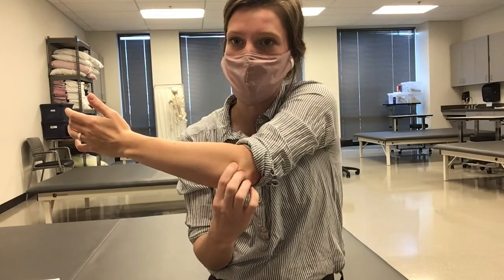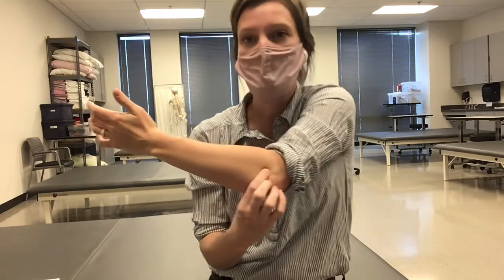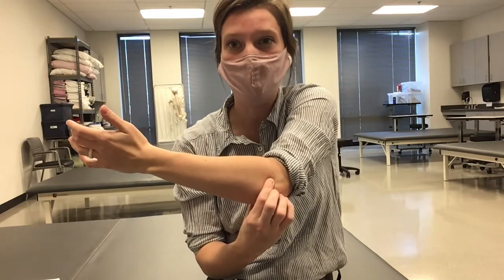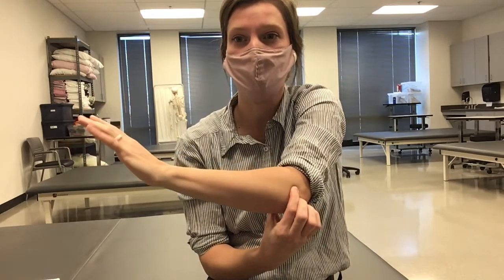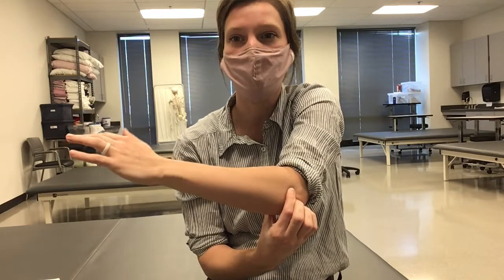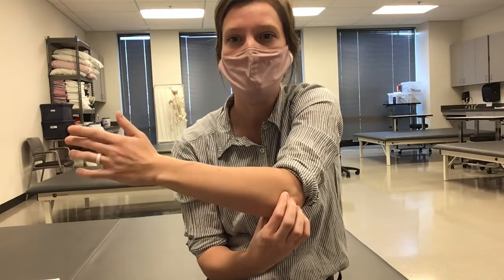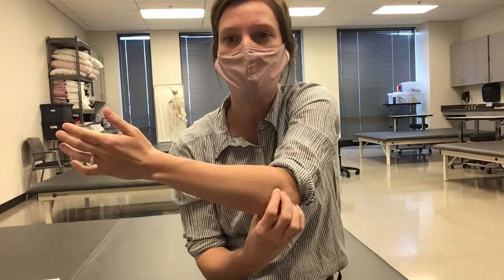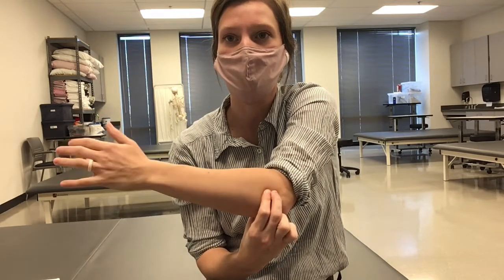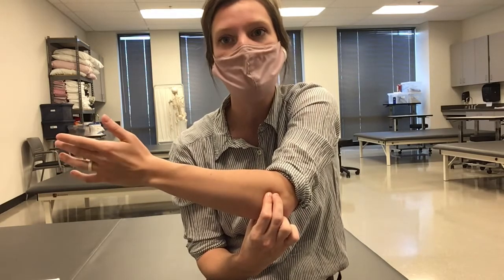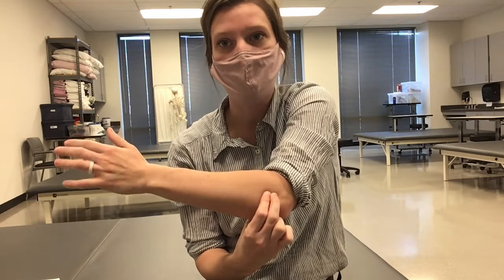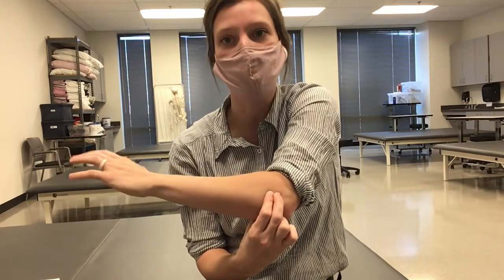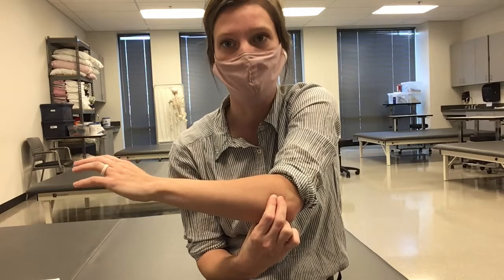Remember that your radial head is a point for pivoting, for pronation and supination of the forearm. So if I keep my finger on that radial head, I can actually feel the bone that I'm on give a little bit of rotation as I'm doing this movement.